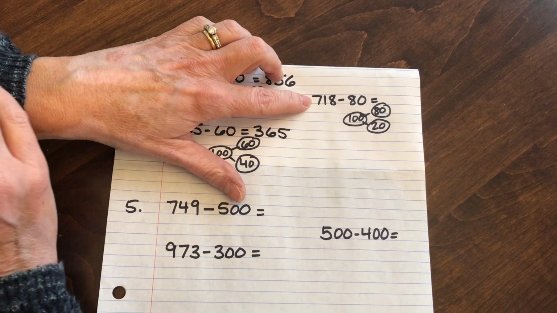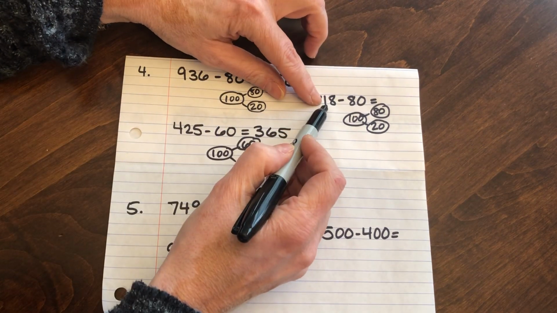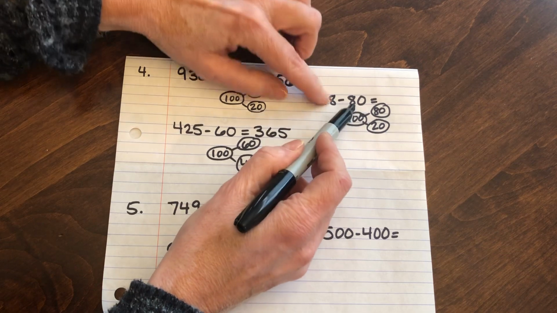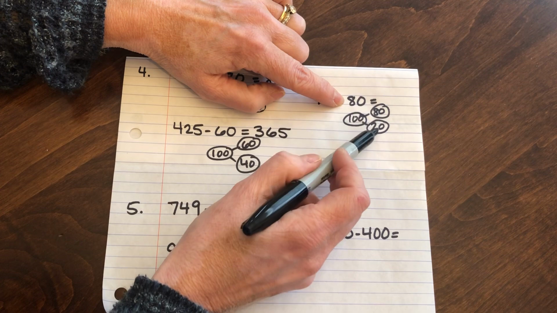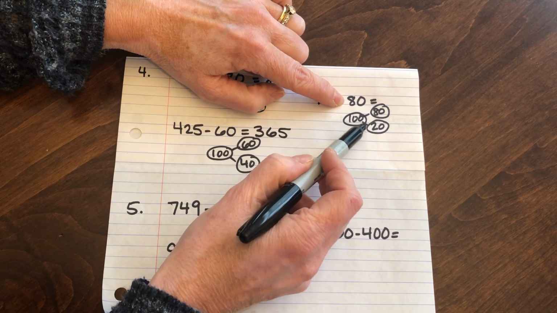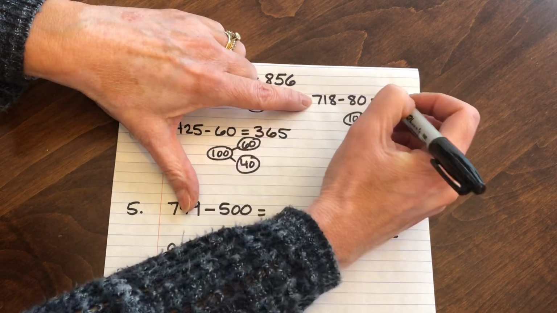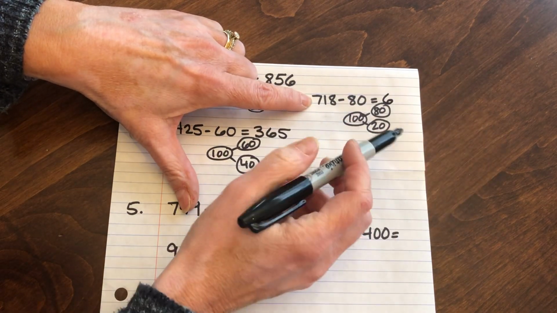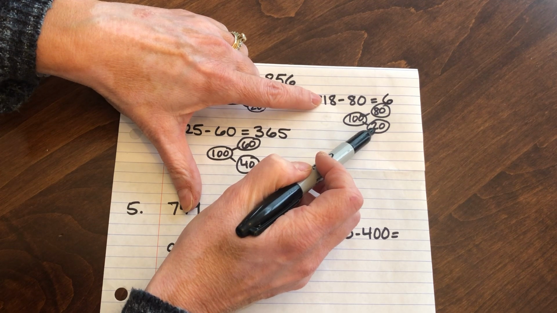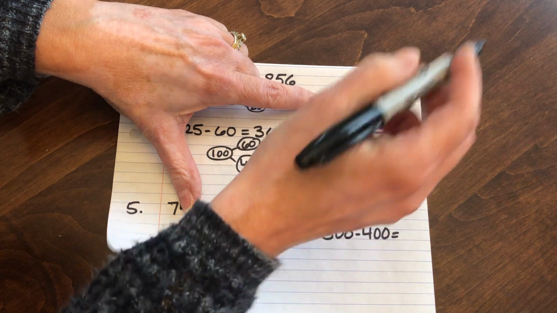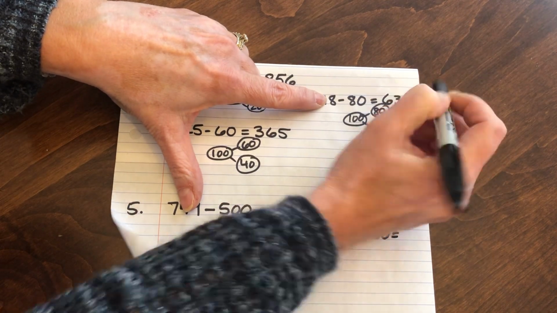We're subtracting 718 minus 80. I have 1 ten minus 8 tens. I need to regroup, so I'm going to bump this up to 100 to make it easy. 100 becomes an 80 and a 20 bonded together. So I'm going to pull out more than I need. 718 minus 100 is 618. I hold on to that in my head. And then I pulled out 20 too many, so I'm going to add that back in. 2 tens plus 1 ten is 3 tens, and then I keep my ones place.